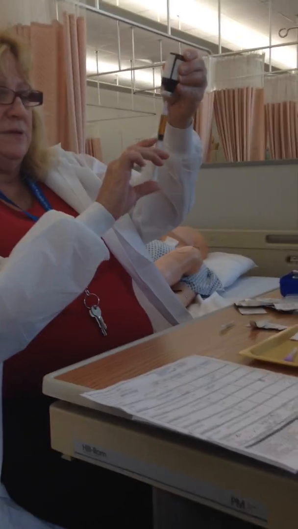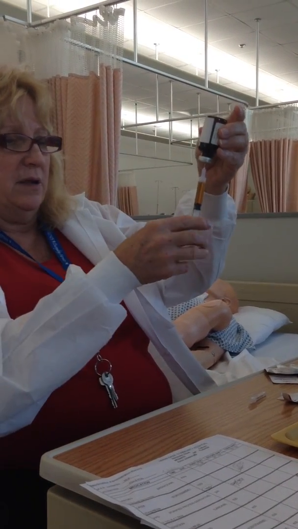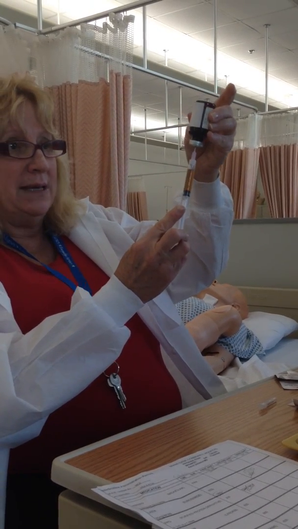You've got to get all the air bubbles out, and you have to keep the needle in the bottle when you do it. You don't take it out to get the air out. You just draw. You can go past what you need. I can go all the way down a little farther.